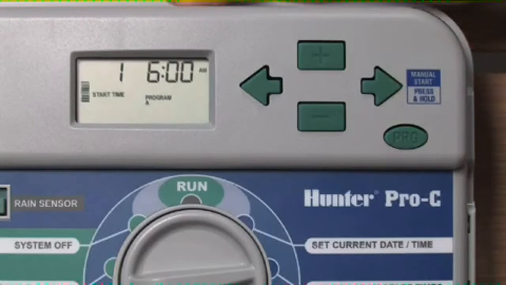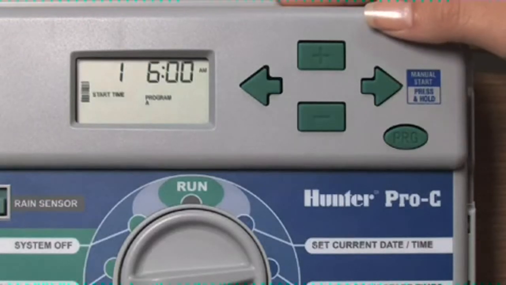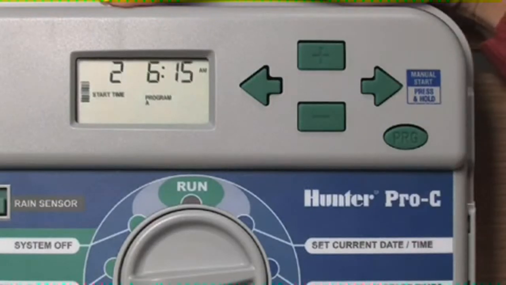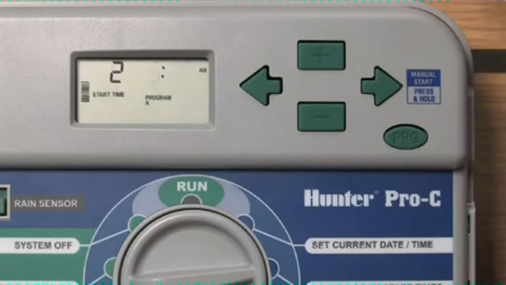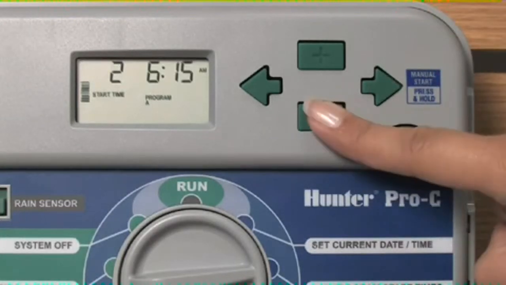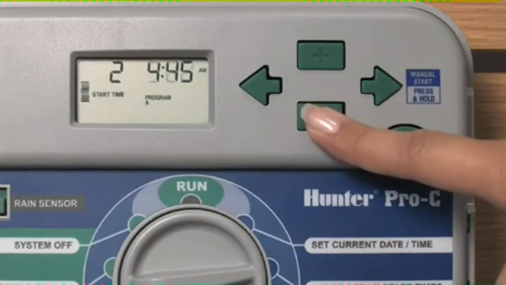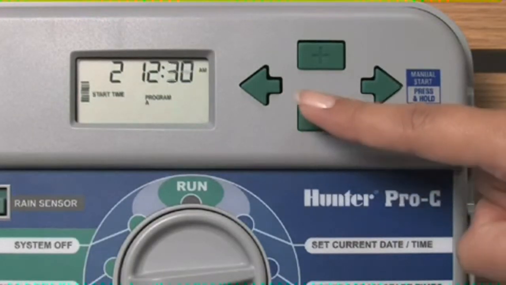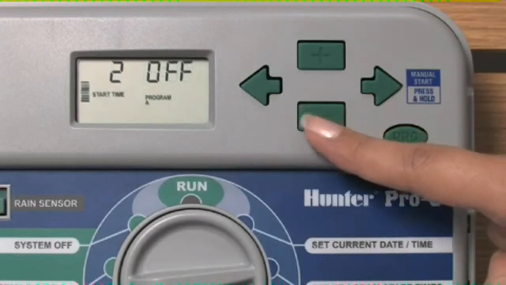So in order to get rid of the other extra start times, we press the right arrow. We notice we have a second start time at 6:15, so let's go ahead and get rid of it. And the way we do it is by pressing the minus button. We can either press multiple times, or we can simply press and hold down the minus button until we find the word off. And off is going to be between 11:45 p.m. and midnight.